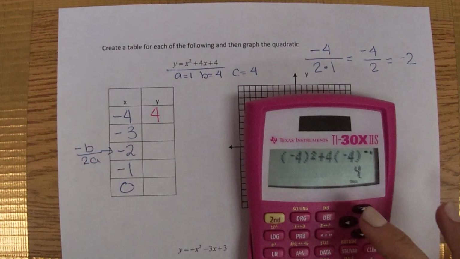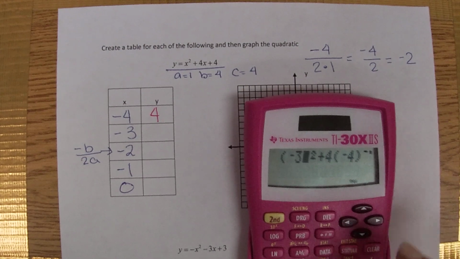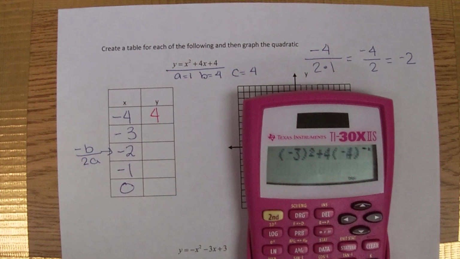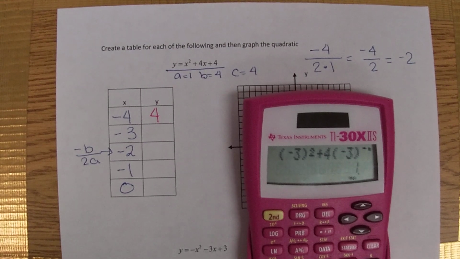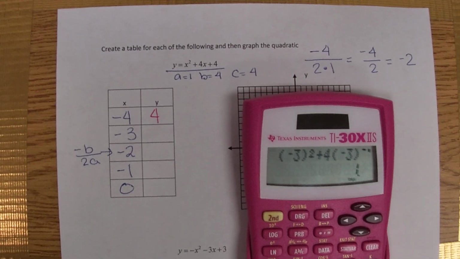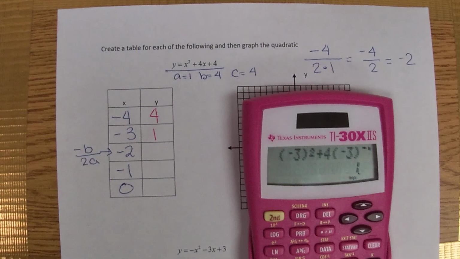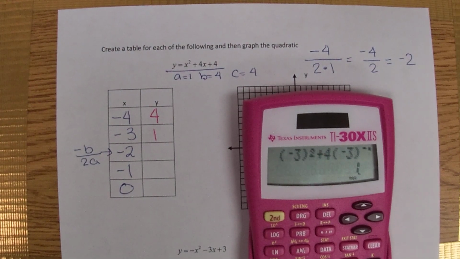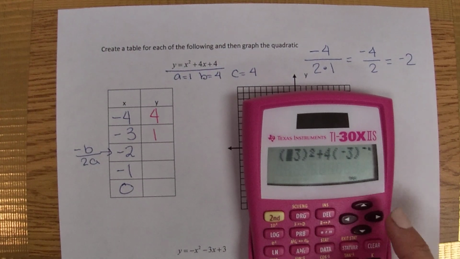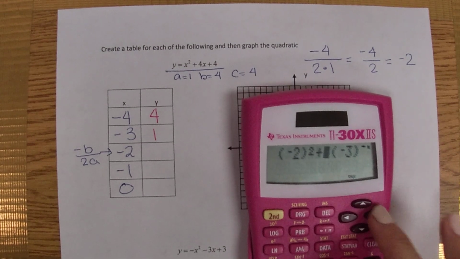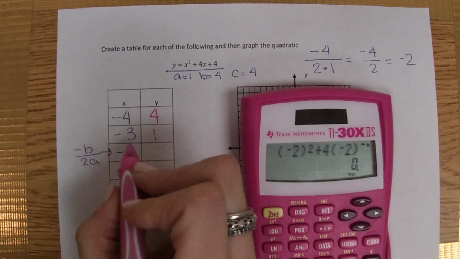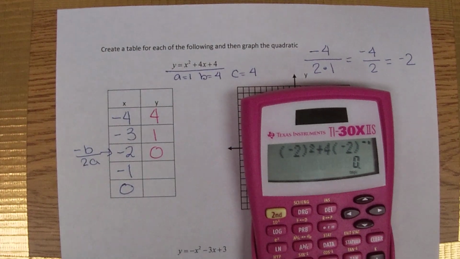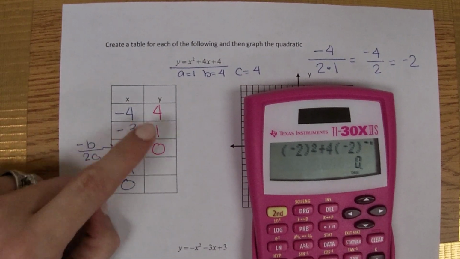Okay, next we'll plug in -3. So I'm just going to go up. I'm going to arrow up and change my 4s, my -4s, into -3s. That gives me a 1. Okay, now I'm going to change these into -2s. Get out of 0. Now, assuming I did everything correctly, I better get out of 1 here.